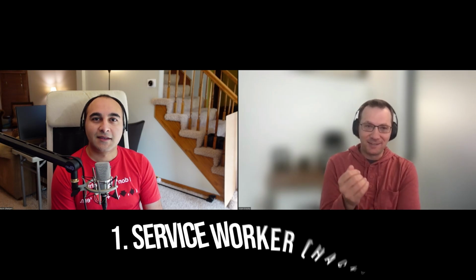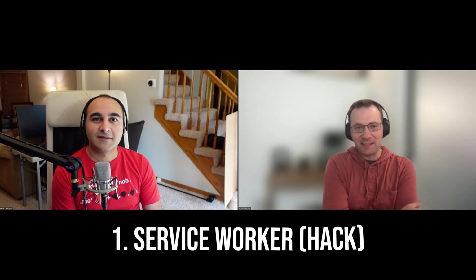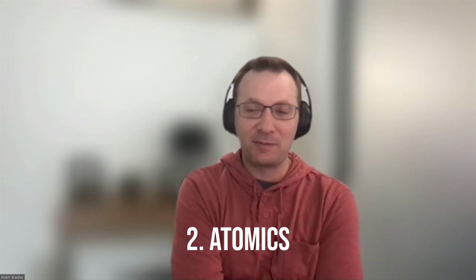Sure, yeah. So basically it's a trick that we're using. There are two ways that we've found that you can synchronously communicate between the two different threads. One is the service worker trick. And I'll be the first to admit that it's a complete hack, but it just works. It really allows it to work. And then the other way is through atomics. And I would think that's the more correct way. And that's also what we're working on right now.